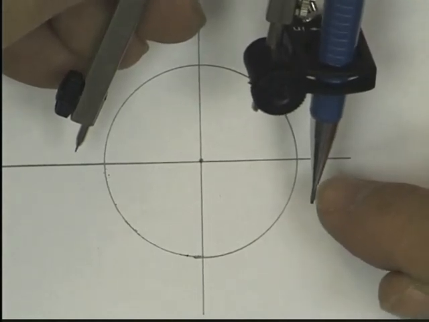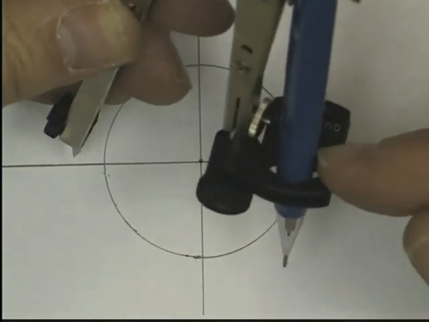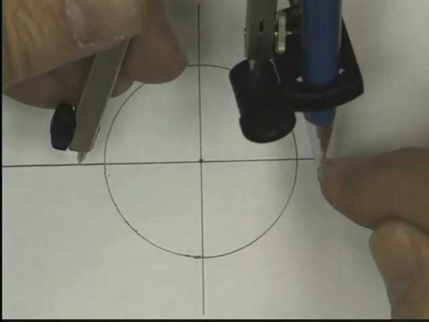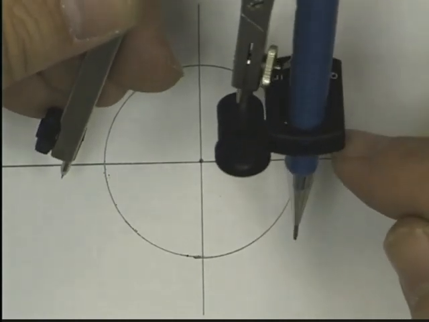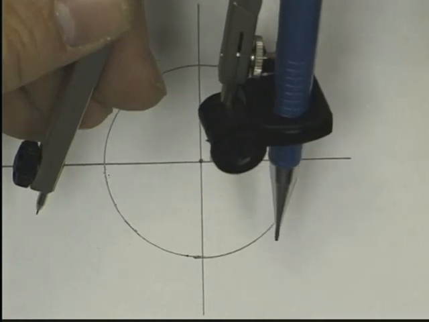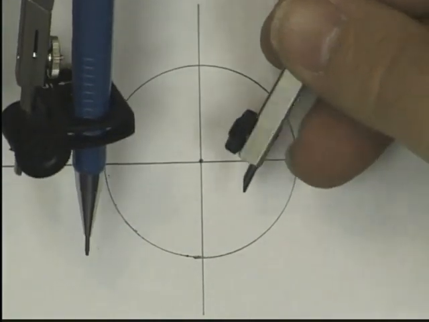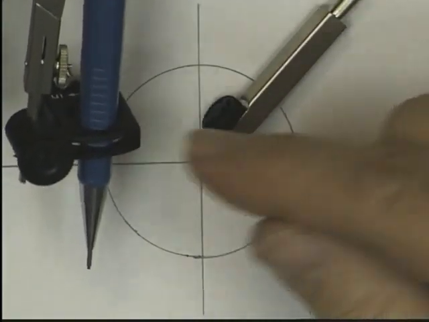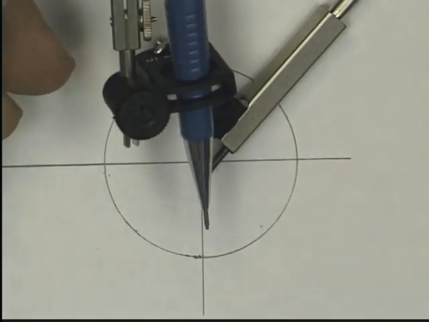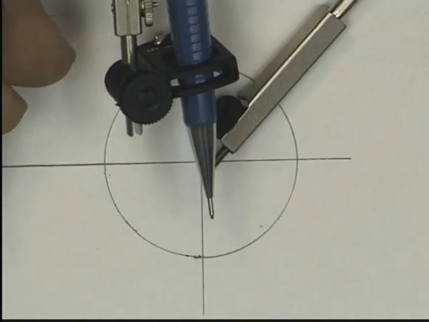And if I'm doing a lot of circles, it's worth investing in one of these because I'll have a much better quality line. If I'm not doing very many, if I'm not a professional, that is, I may not want to bother with this. I can just use the standard lead holder for that. But I just wanted to show you that trick in case you really get serious about this business and start producing lots of circles with a compass.